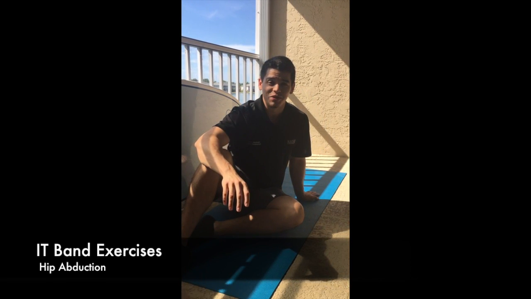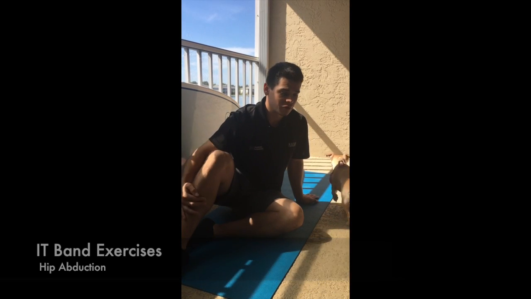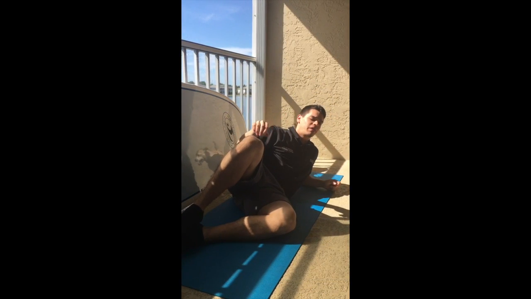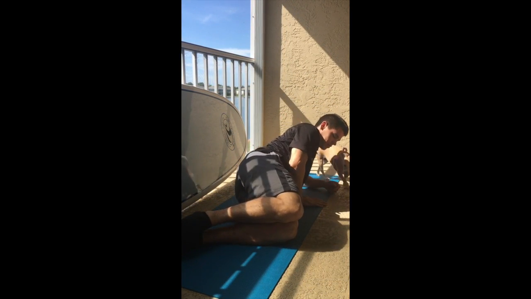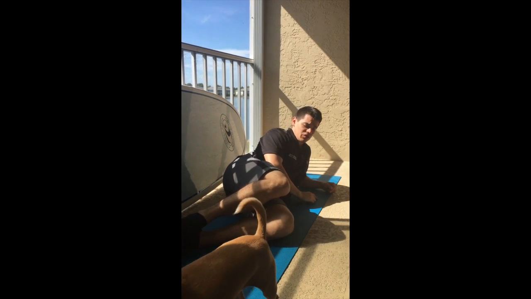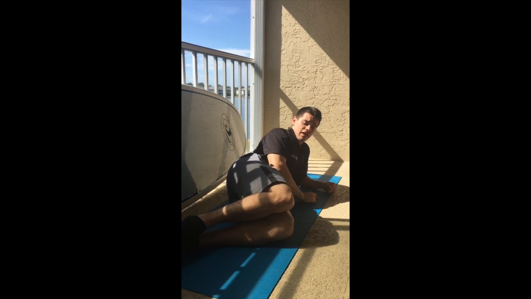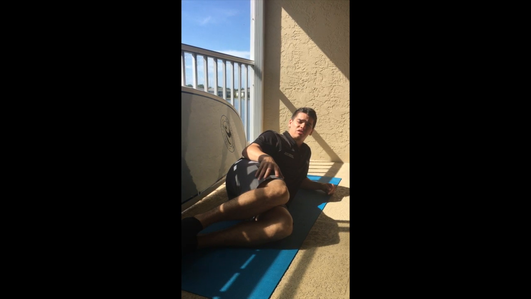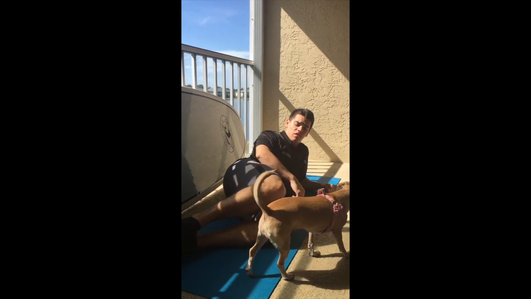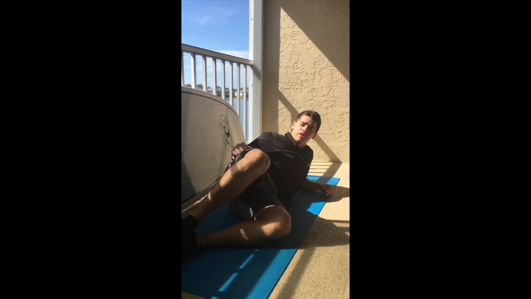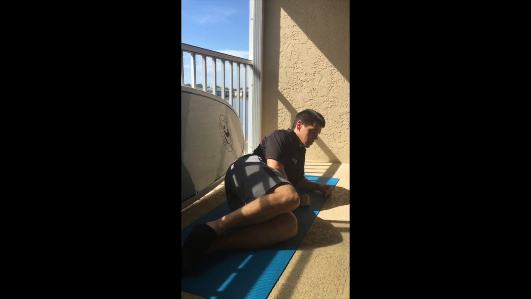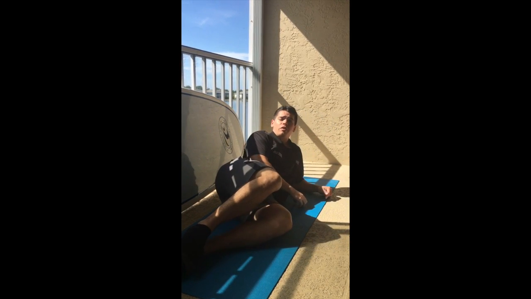So after showing the stretches for the IT band, now I'll be showing some strengthening exercises for the IT band. This is called the hip clam, or whatever you like to call it. You're going to lay on your side, and you can use a resistance band or a weight here. Make sure you're not falling backwards, but center yourself with some stability.